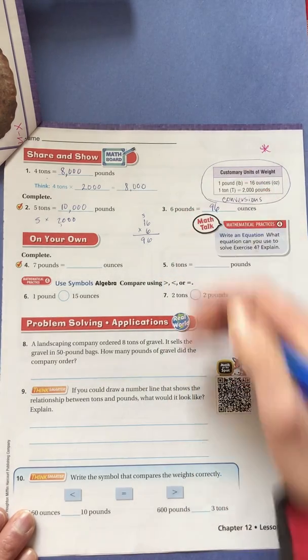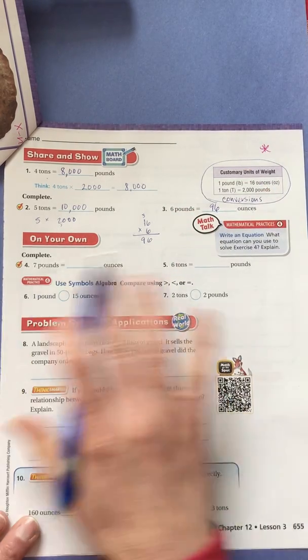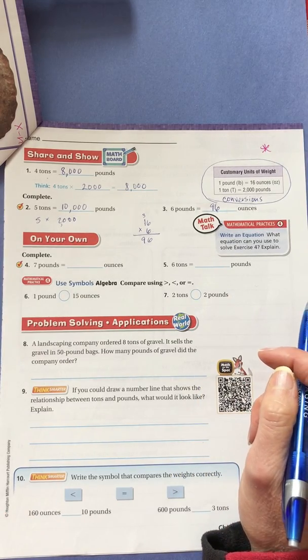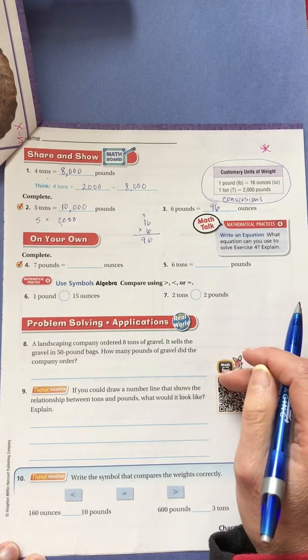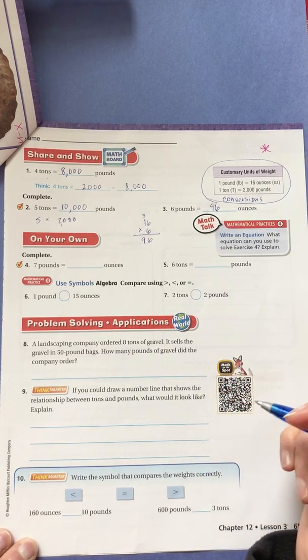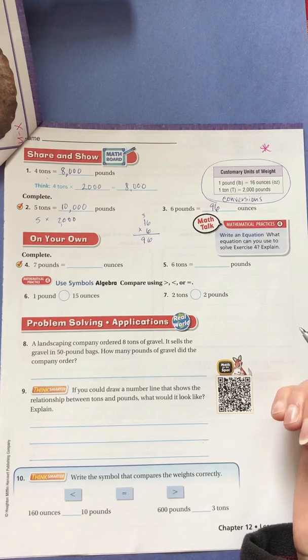So if you want to shut this off or pause it and do 4 through 8, make sure that you're on the right track. Then put it back on, see if you got those correct answers. Then you are going to be good to go.